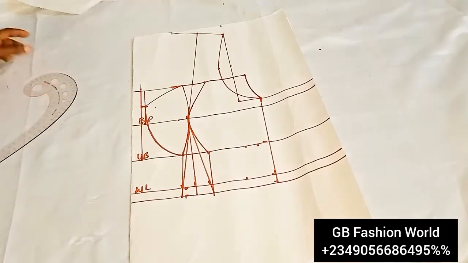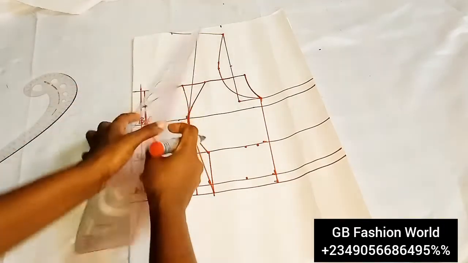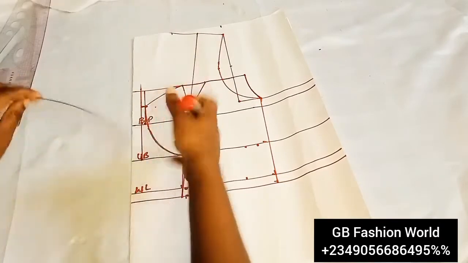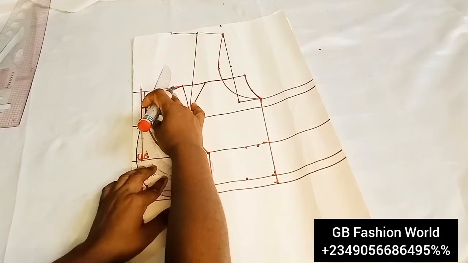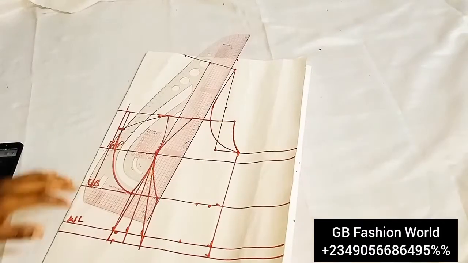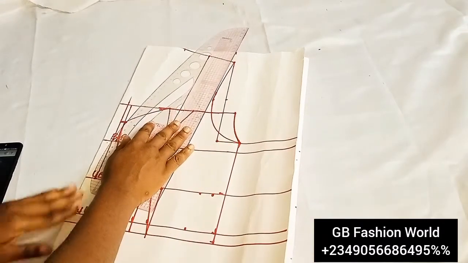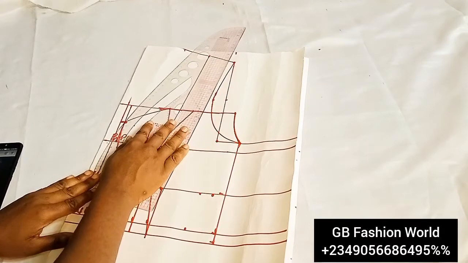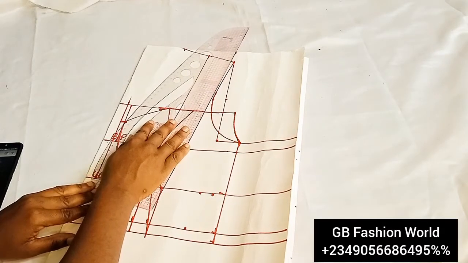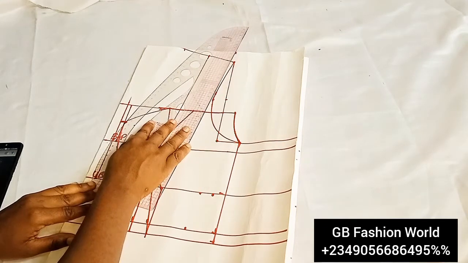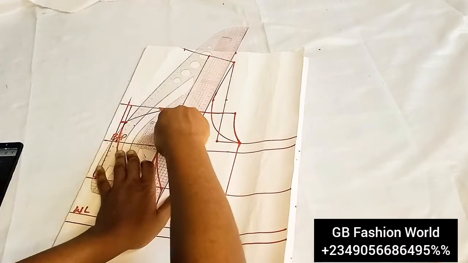So let me just connect. Let me try to trace the neckline there. It's something like this. I'm going to place my curve ruler and try to trace it.